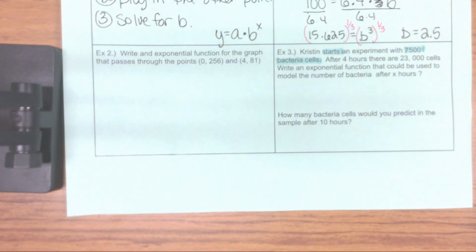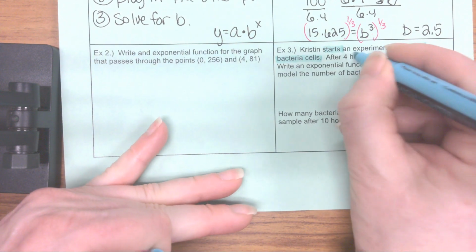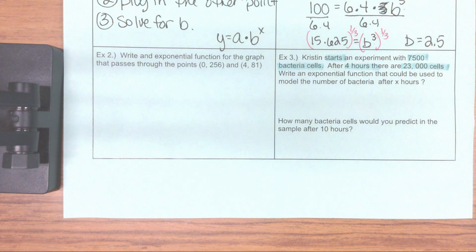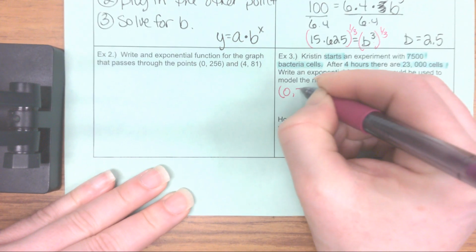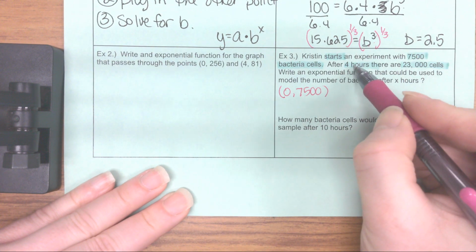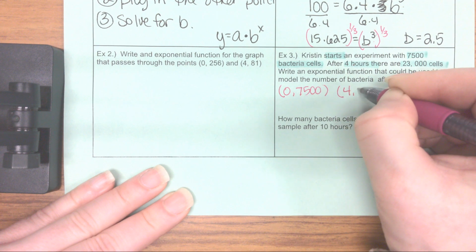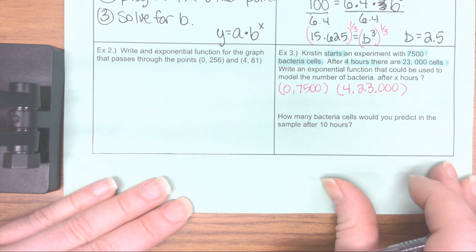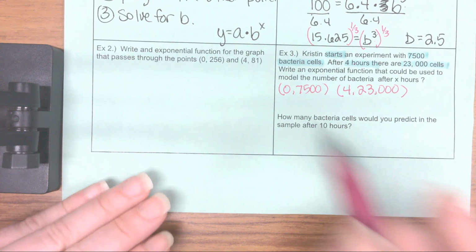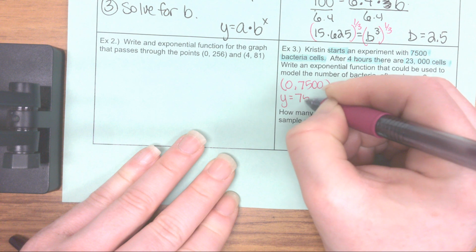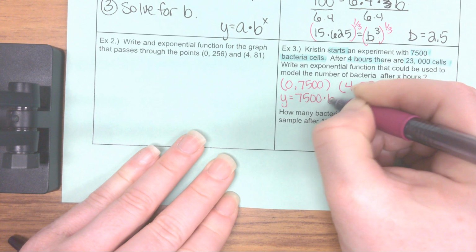Then you're also given after 4 hours, there's 23,000 cells. So what I'm giving you now are like your 2 different points. The starting point is like the point (0, 7500), and after 4 hours there's 23,000 cells. That's a second point on the curve. Okay, so let's plug in our a. We have y equals 7,500 times b to the x.